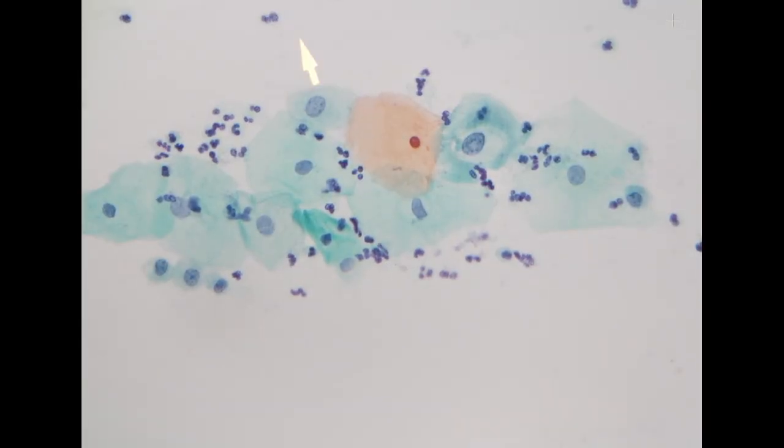So let's move to the Pap smear. First is a 45-year-old female. On low power, there is a little bit of inflammation. We see nice superficial cells and intermediate cells. So the background seems to be normal. What we want to do is to identify if there is any precursor lesion or microorganism.